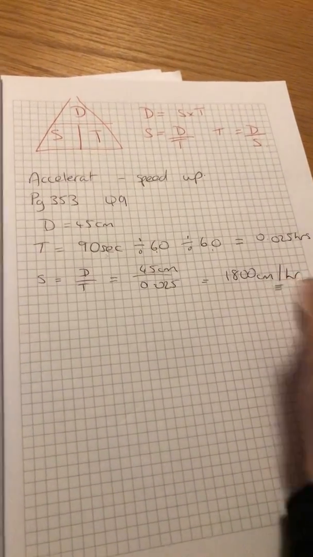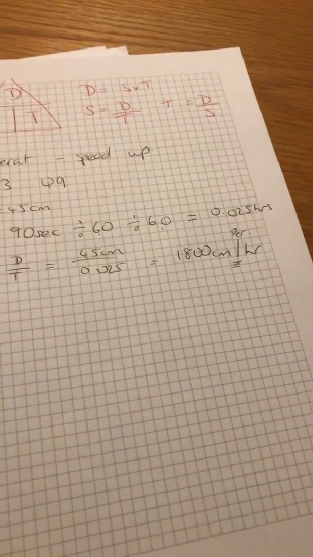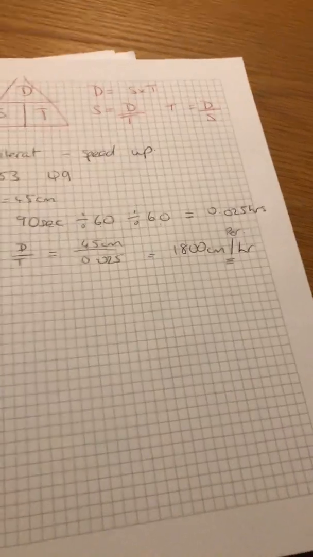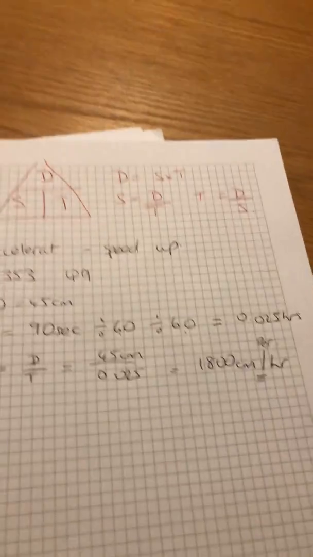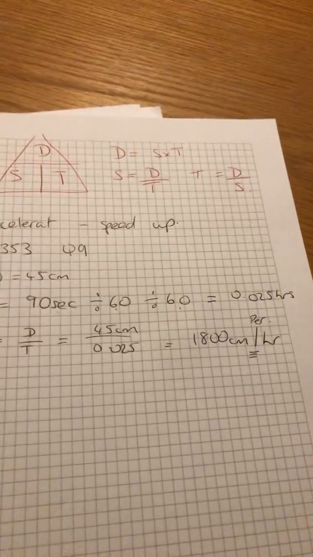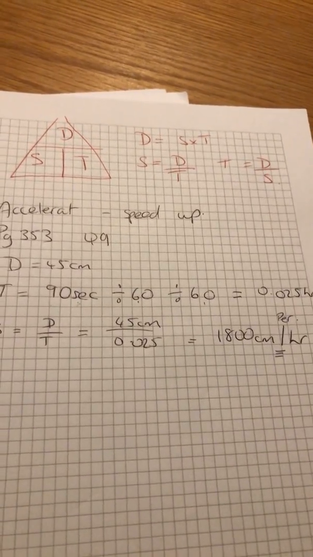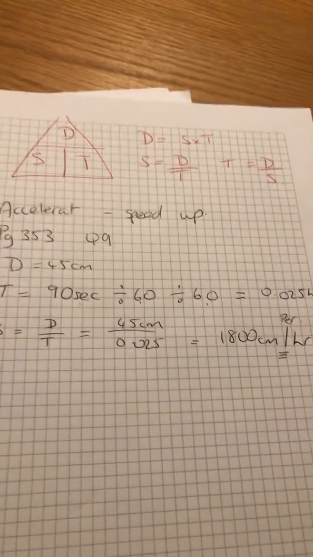And this line here means per, so you can either write the slash or you can write per, whichever you prefer. They mean the same thing. For nearly all maths questions though, to be honest, units are not a huge deal, so I'm not going to stress about them. So that's how you use the triangle. This one is looking for speed, but it's the same method depending which one they're asking for. All of the questions are roughly the same.